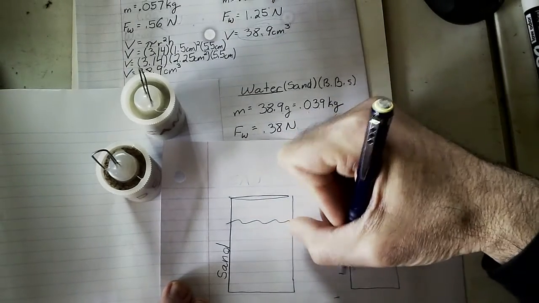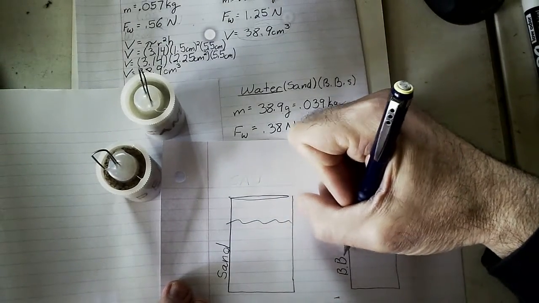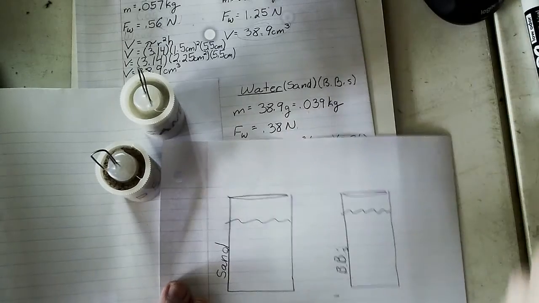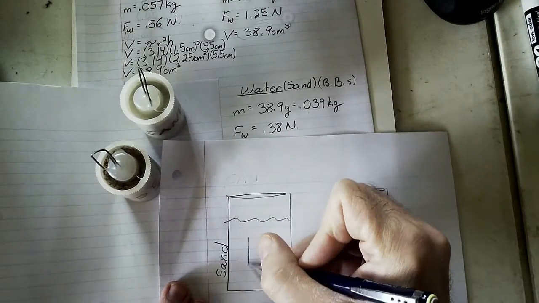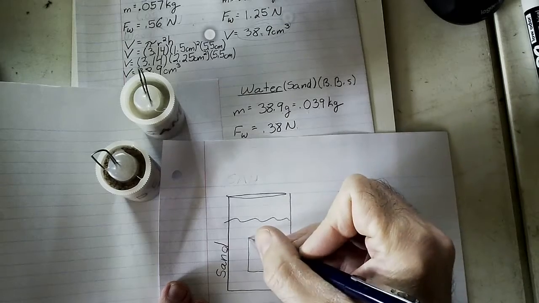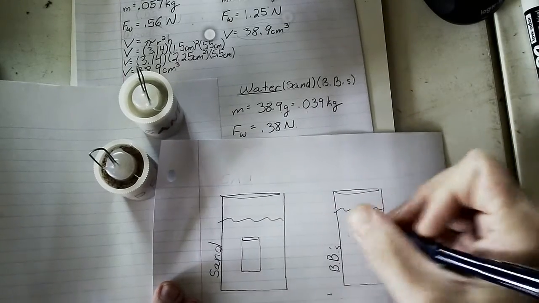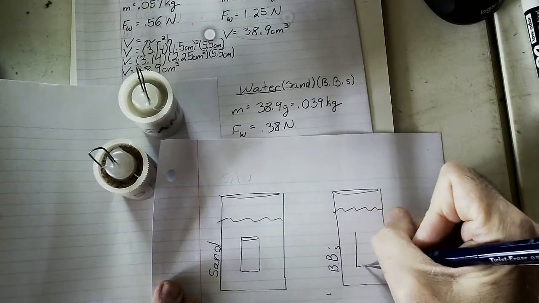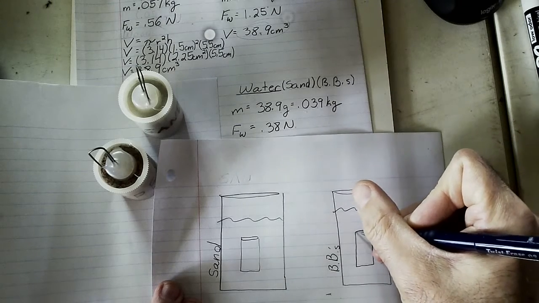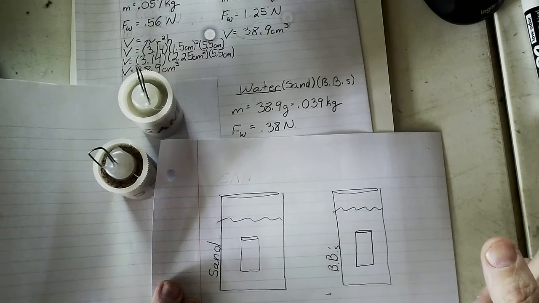And this is going to be the BBs, the copper. So I have my cylinder. And it's good to draw these diagrams. It really makes it easier.